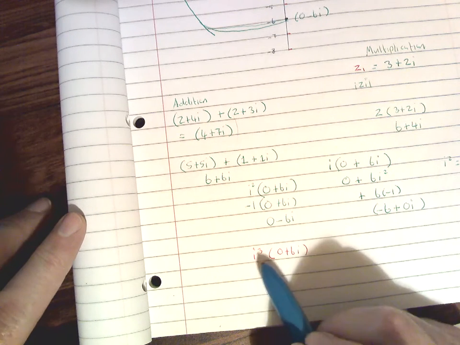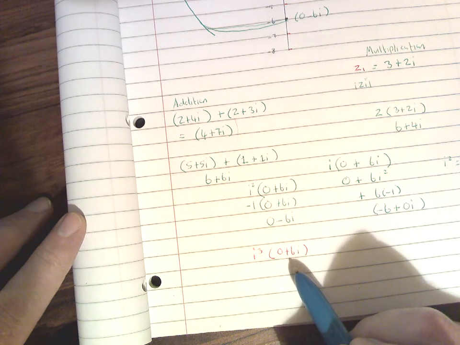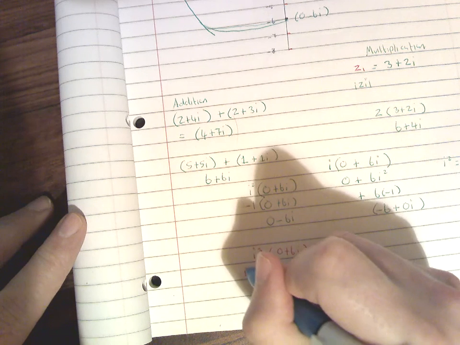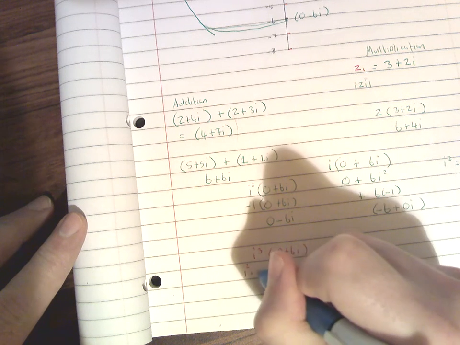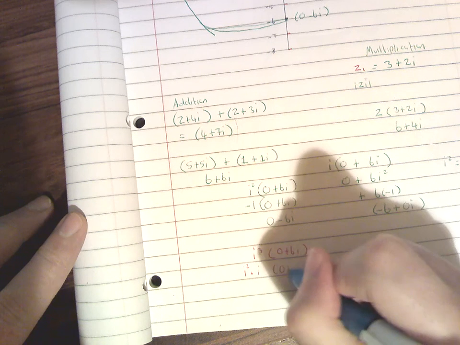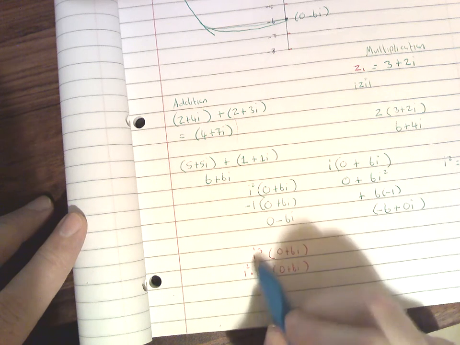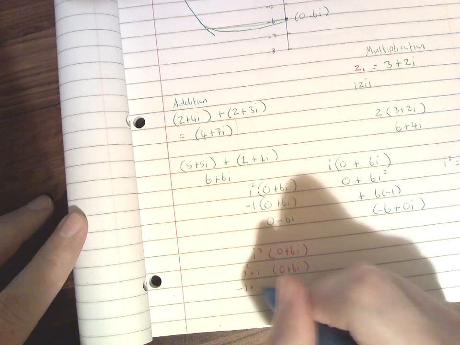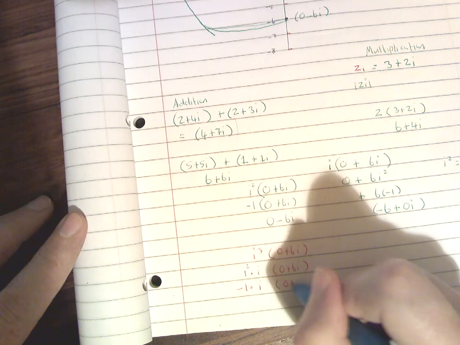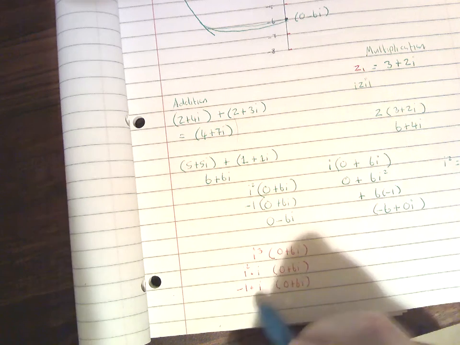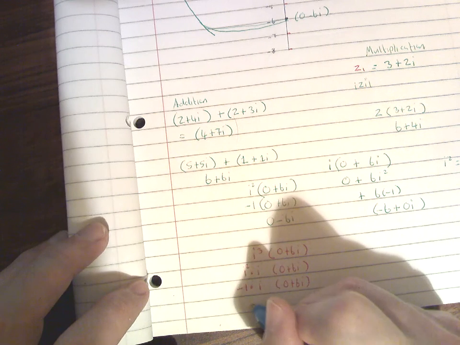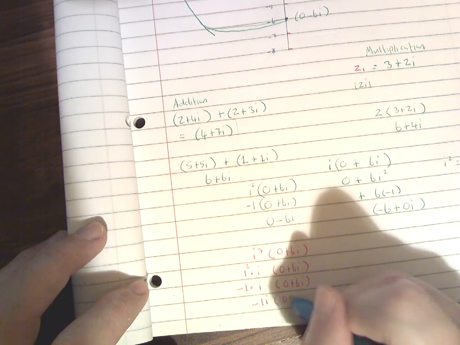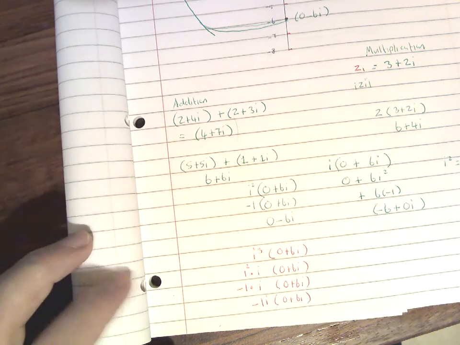So what's that going to be? We have i cubed multiplied by 0 plus 6i. This is essentially i squared multiplied by i multiplied by 0 plus 6i. And this i squared is just minus 1, so it's going to be minus 1 multiplied by i multiplied by 0 plus 6i. Then this will just become minus 1i multiplied by 0 plus 6i. So it looks something like that.